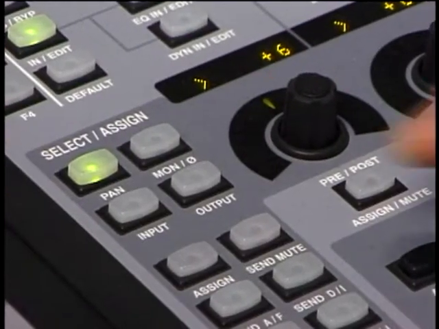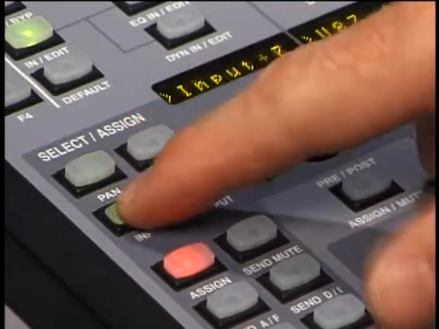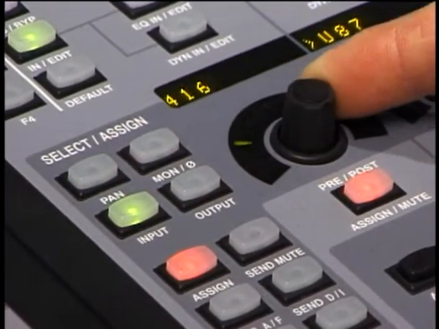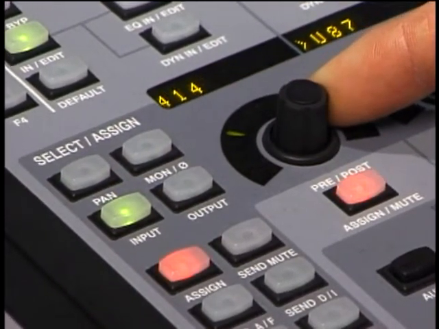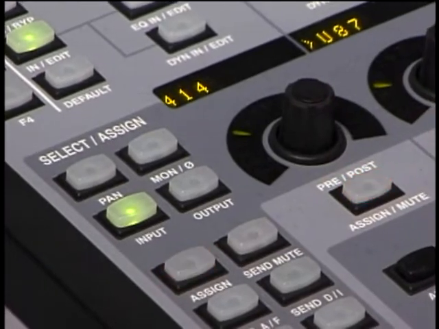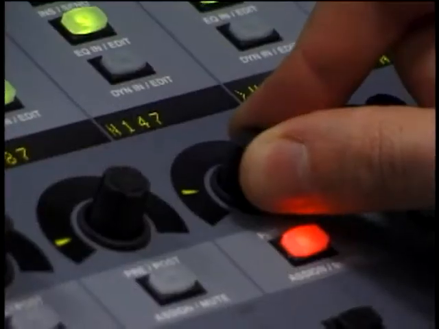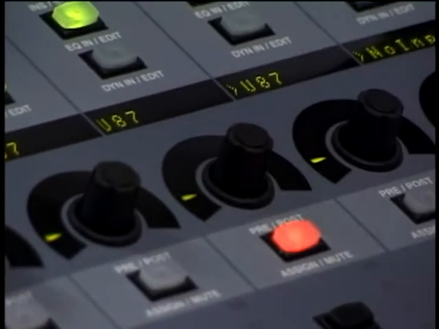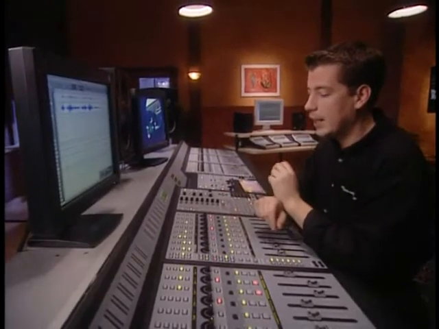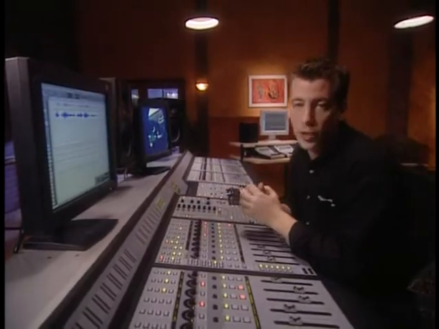First thing we need to do is assign an input. Into assign mode, into input. Now I've previously labeled all my inputs with the relevant connections to the different microphones that I have available in the studio. So I can just dial through on my rotary encoder and choose the microphone I want. In this case, a Neumann U87. It's set up. We can now record on the track.